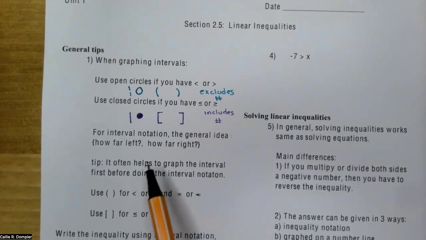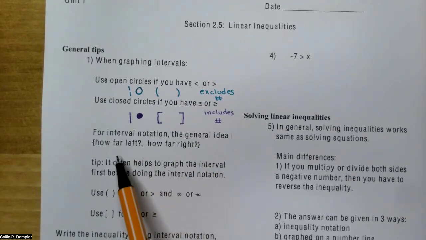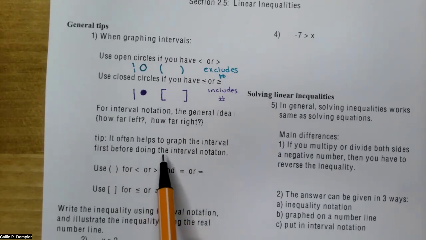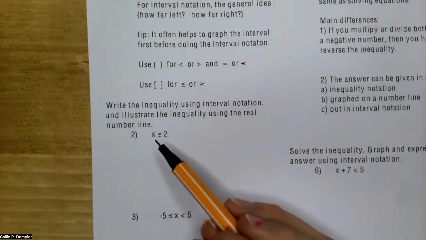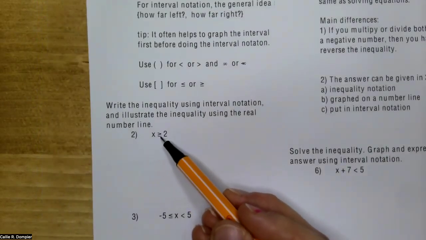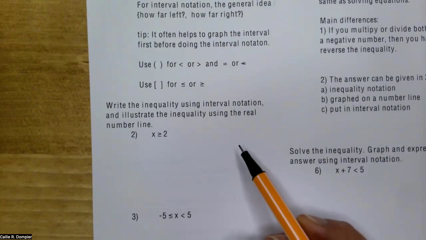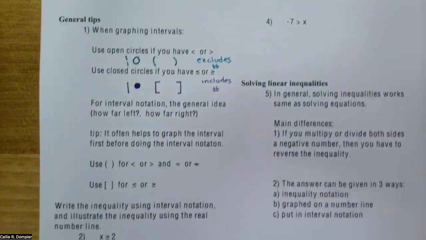Good? For interval notation, the general idea is how far left is that answer going and how far right is that answer going on the number line. So I always graph the interval first before doing the interval notation. So I get x is greater than or equal to 2. I graph that on a line and then I write it in interval notation.